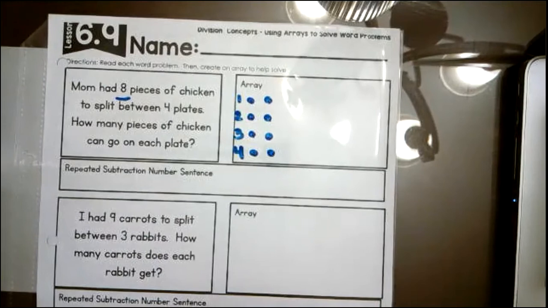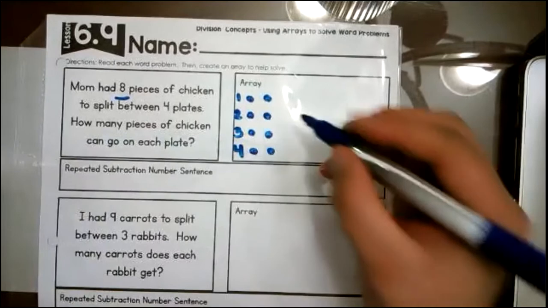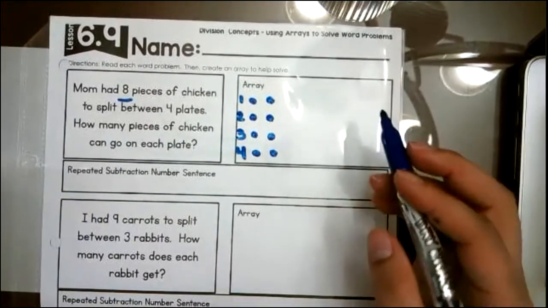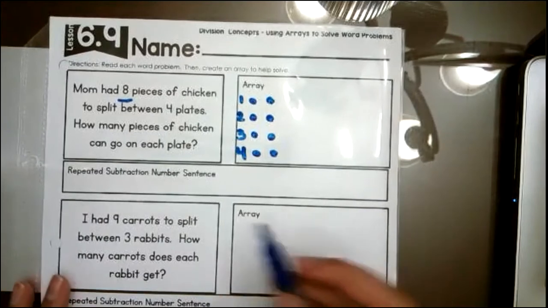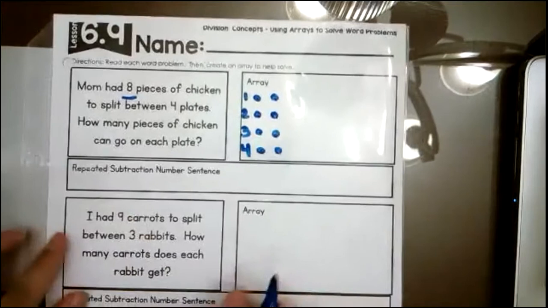So I want you to look at each row. How many pieces of chicken? How many dots are in each row? 2. So it's asking how many pieces of chicken can go on each plate. So it's going to be 2 pieces of chicken, but we're going to create a repeated subtraction number sentence.